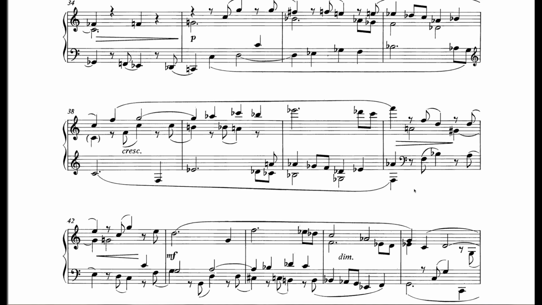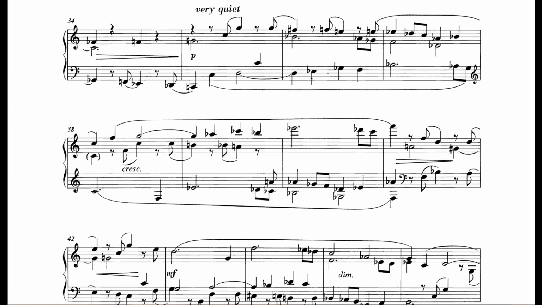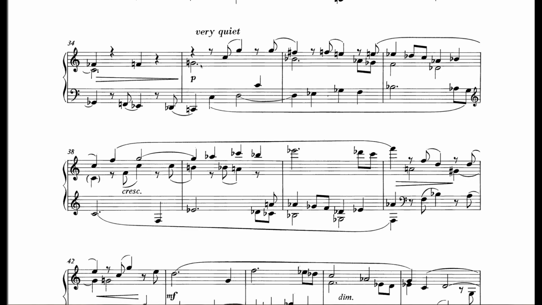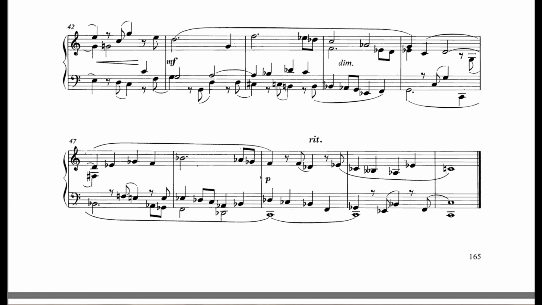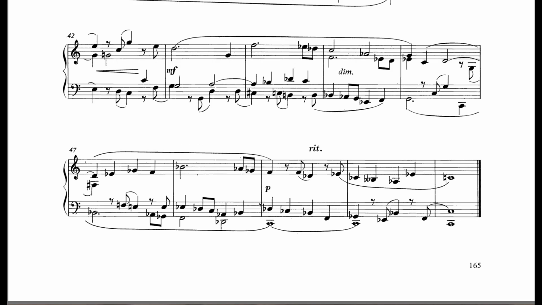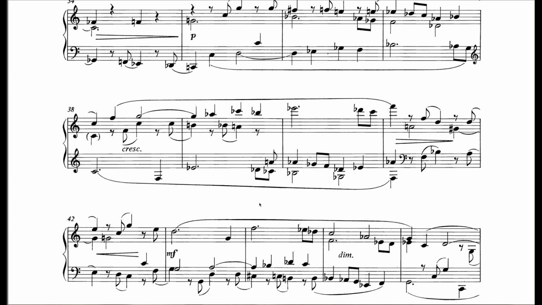So what I'm going to do is play from measure 35 to the end of measure 48. I'll play those so you can actually hear them. And I can't shrink this down, so here we go. Measure 35.